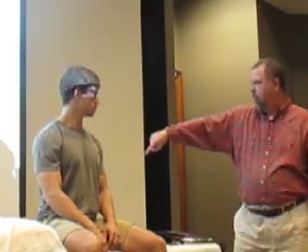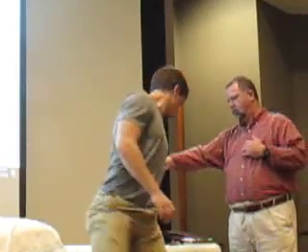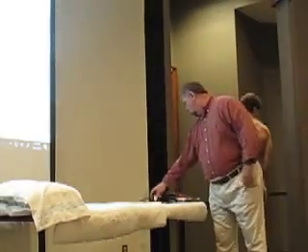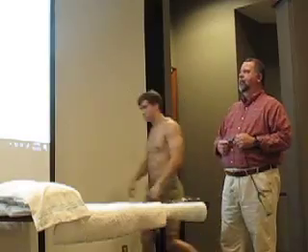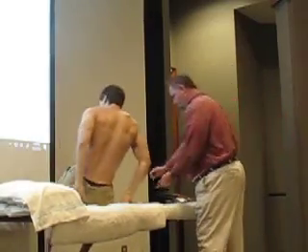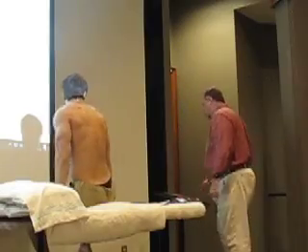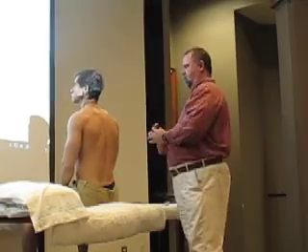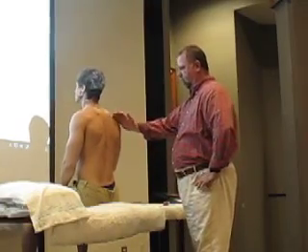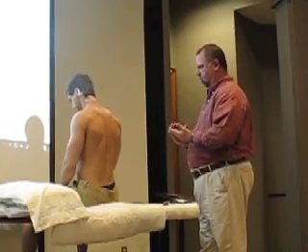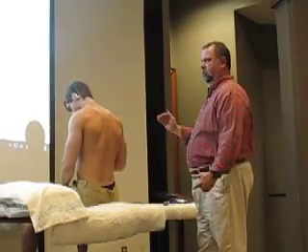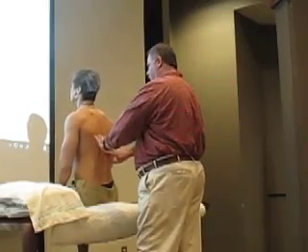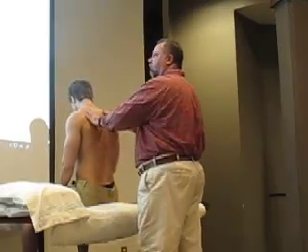Okay, so if you can take your shirt off and then sit where I can see your back. Okay, so first, just like everything else, we're going to just inspect, and everything is symmetrical. I don't see any obvious tumors, lesions, anything like that. On palpation, again, everything feels fine. Any pain anywhere? Okay, very good.